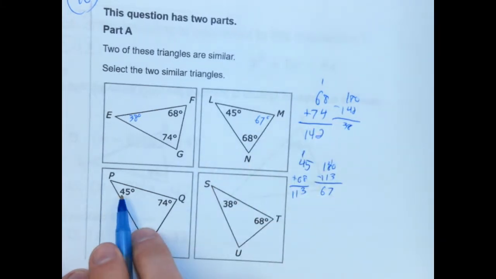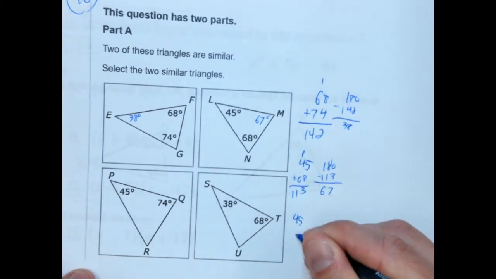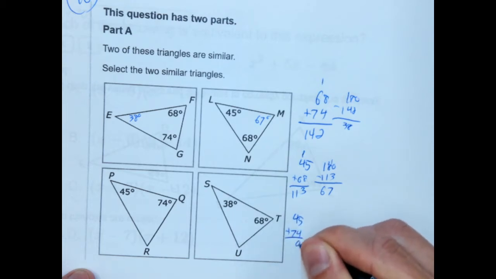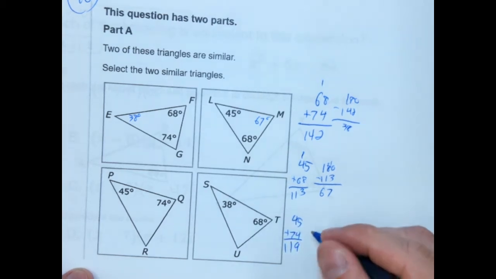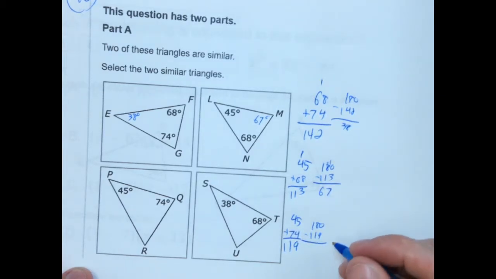Okay. Let's try this one. So 45 plus 74, that's going to be 119. Subtract that from 180. And that's going to be, what, 61?